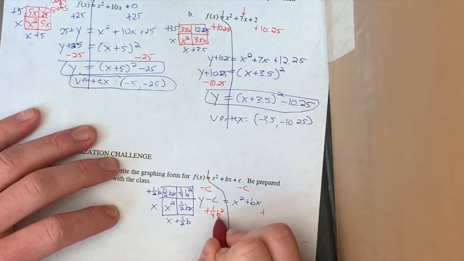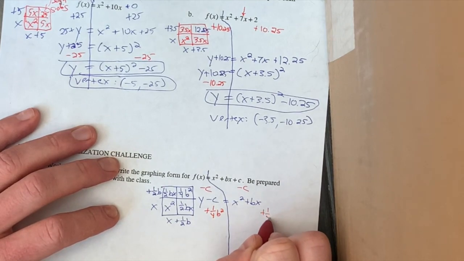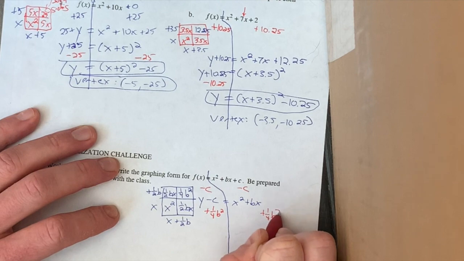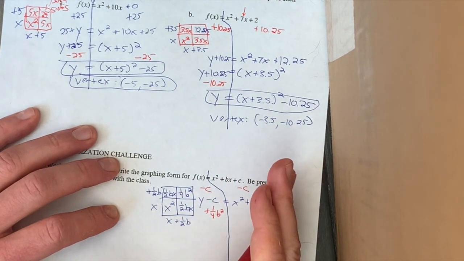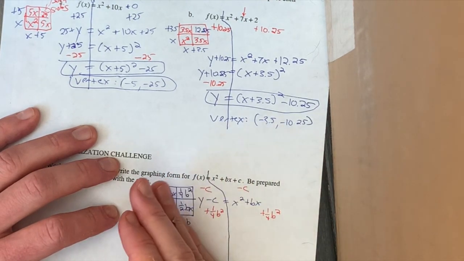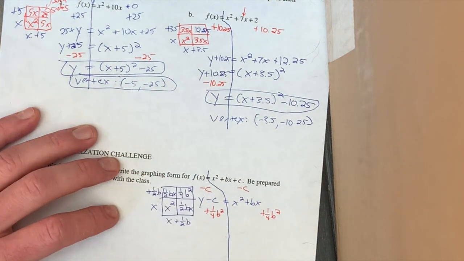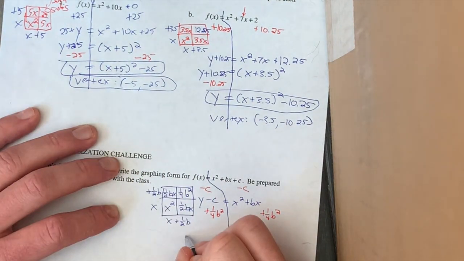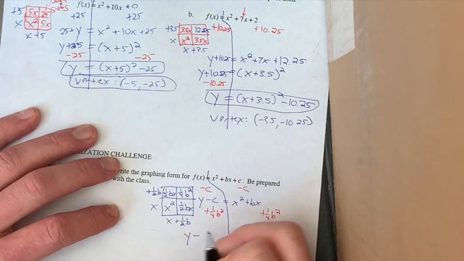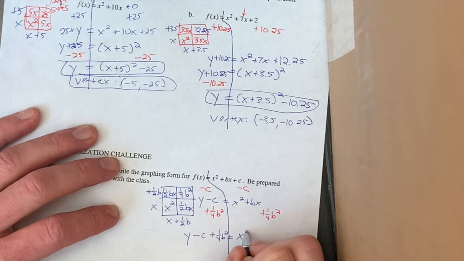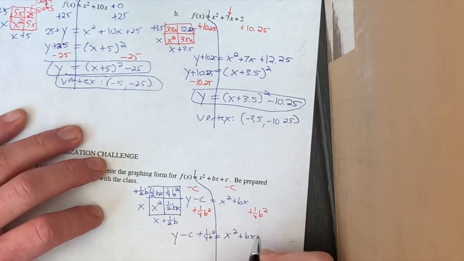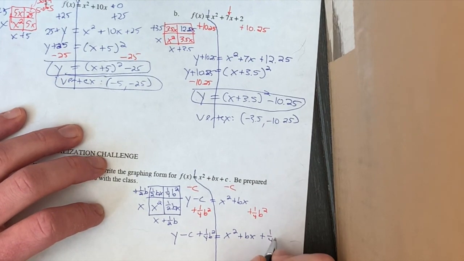Remember, even though this is a variable, as long as we add equal quantities to one side of an equation and the same quantity to the other side, the equation stays balanced, and we know the two sides would still equal each other. So here I have y minus c plus 1/4 b squared, and that equals x squared plus bx plus 1/4 b squared.